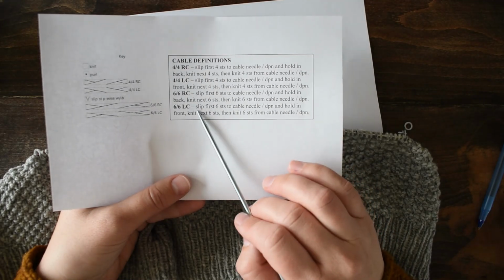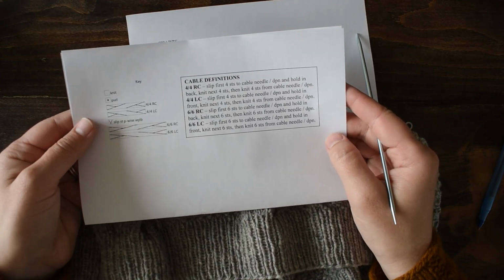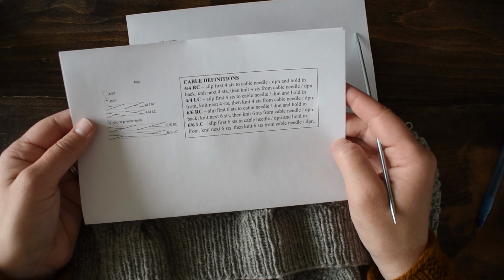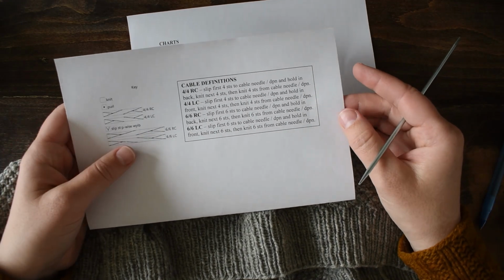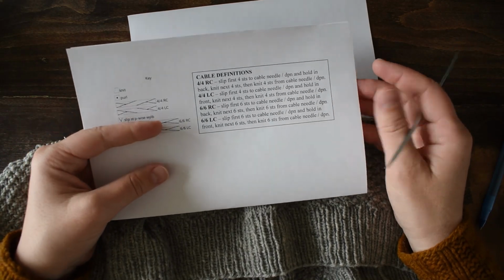Here I've listed out all the cable definitions. I like to put them next to the keys so it's easy for you guys to find all the information you need on the same page, but some patterns will put it right at the beginning of the pattern as well. So you might need to look around to find this.